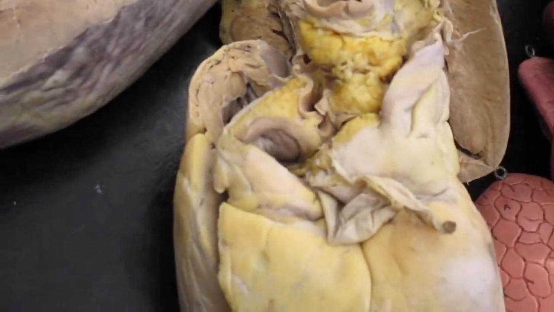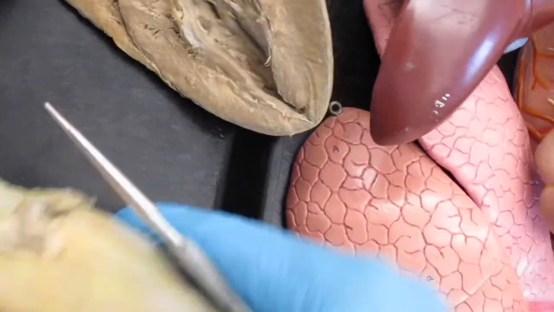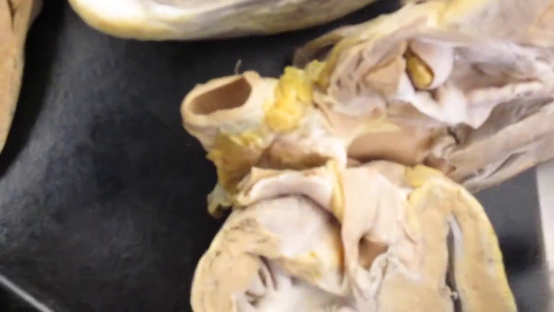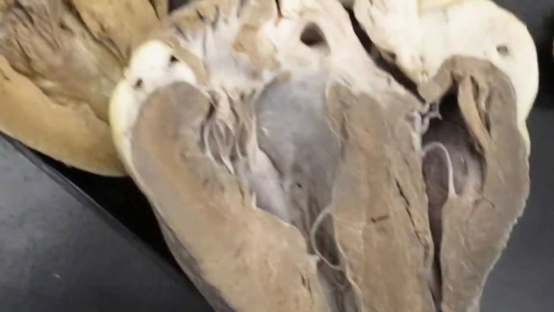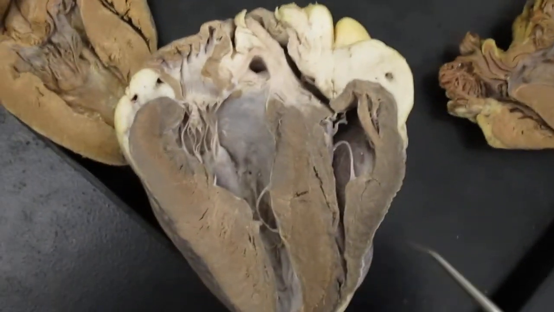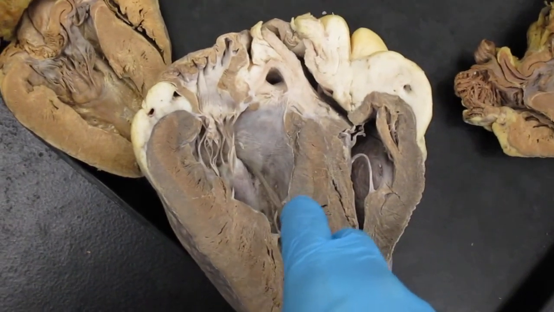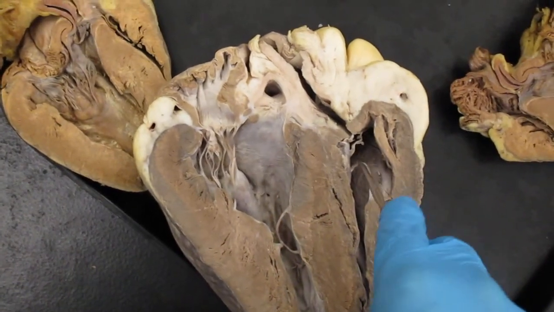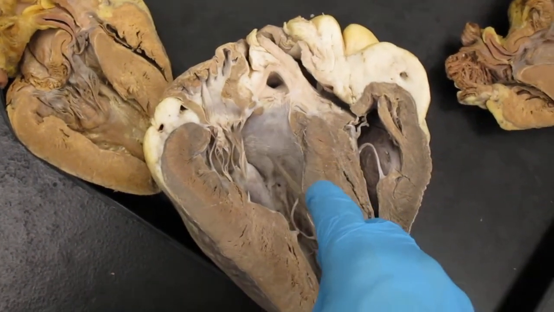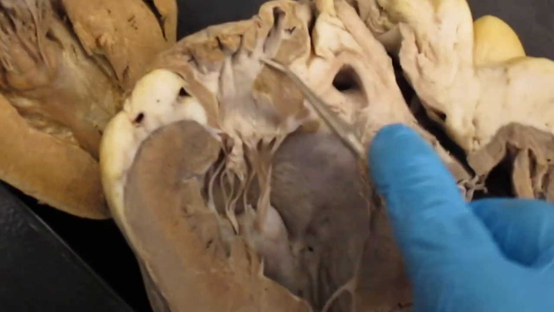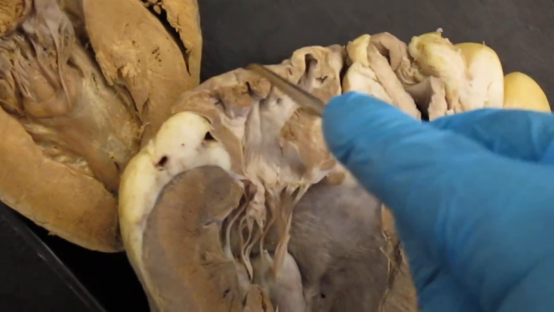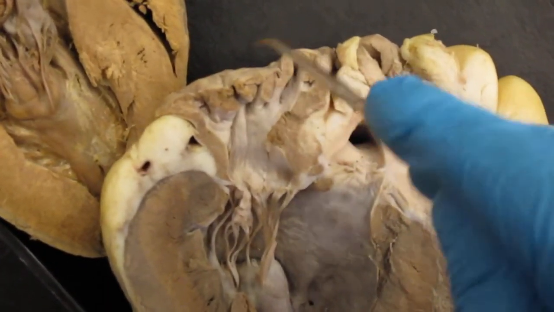Okay, let's move on to the internal heart now. So here's your internal heart. The left side of the heart is always bigger than the right side when you open it up. We have this structure here, which is your dog ear, your auricle, your left auricle.